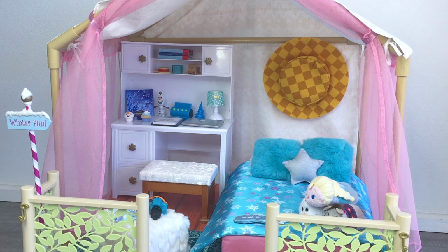So now what I'm going to do is set up and style a different room, but rather than a bedroom, it's going to be a living room. The only two items that I'll be featuring in that room that are exactly the same as this room are the Winter Fun pole at the front and also the Olaf hat. So let's go ahead and style the living room.